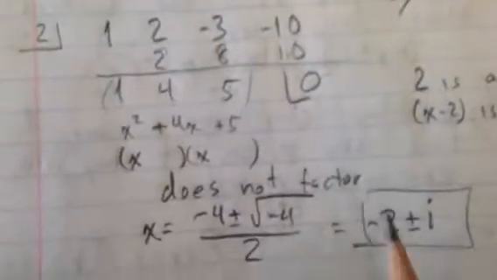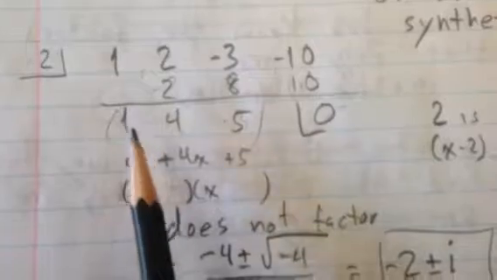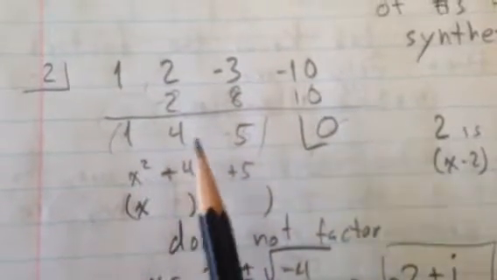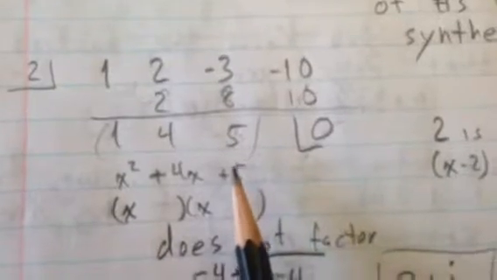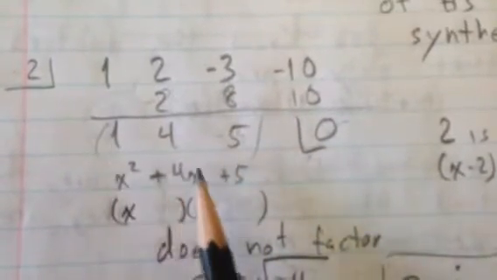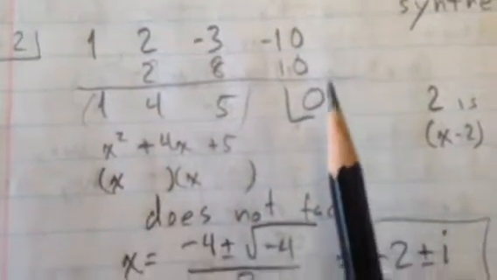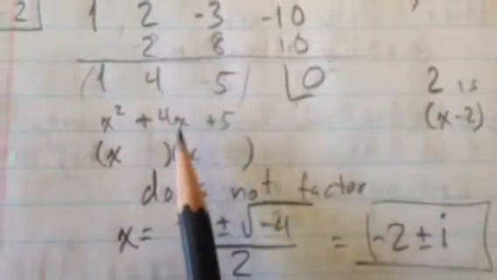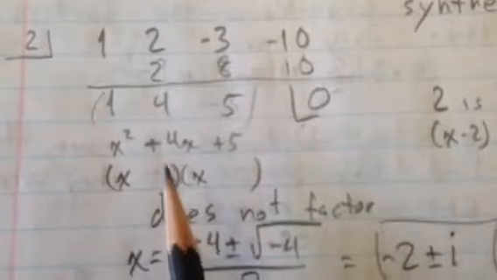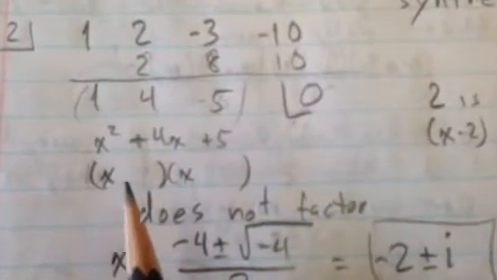So if I want to find the rest of the zeros and the rest of the factors, I would start to look right here. 1 means 1x squared, 4 means 4x, and 5 is just 5. There's our new constant. So I've got this x squared plus 4x plus 5. I would love to be able to factor that quadratic to find the factors and therefore the zeros, because once you find one, you've found the other. But this doesn't factor. Doggone it.